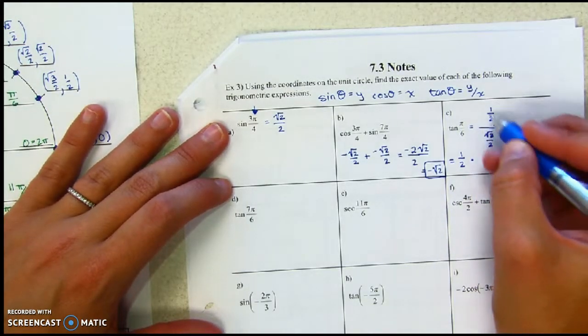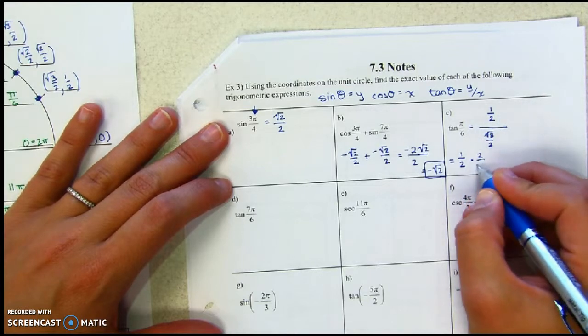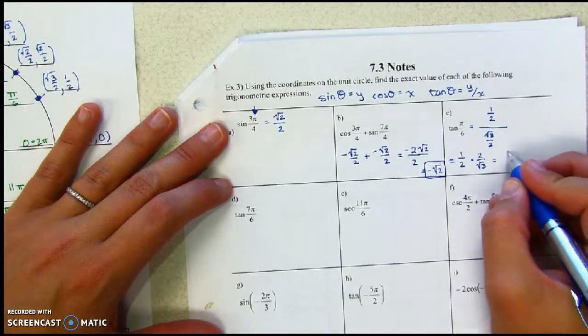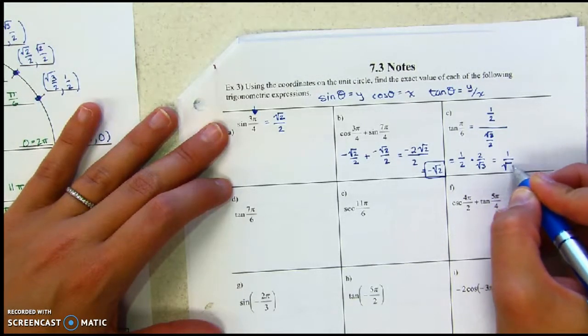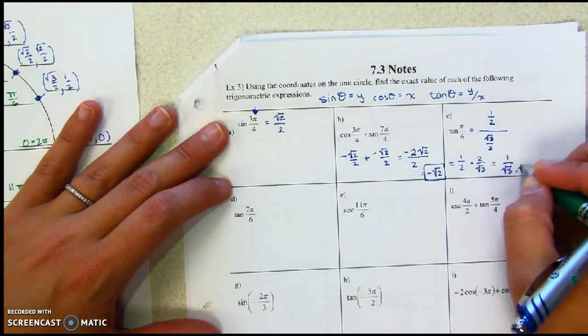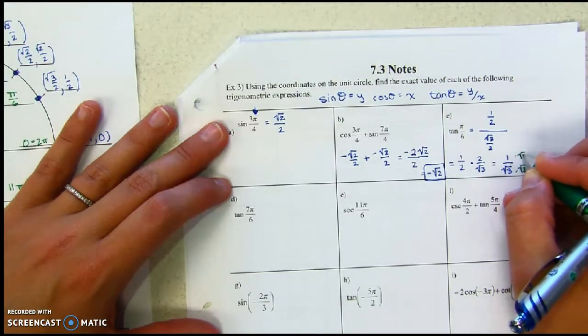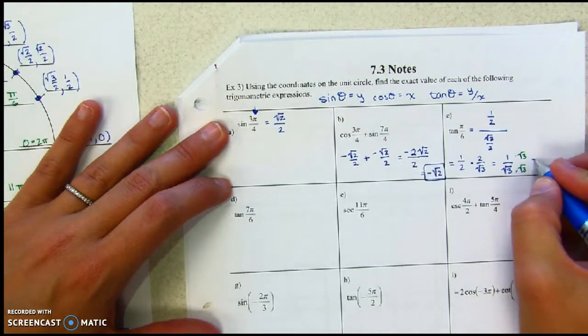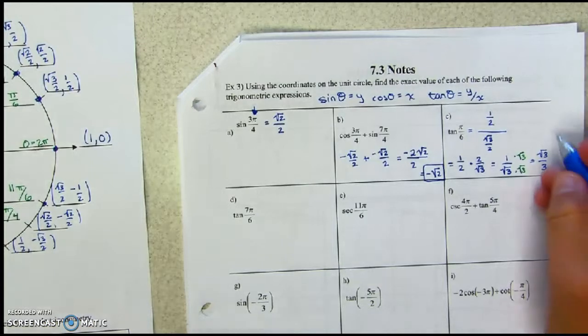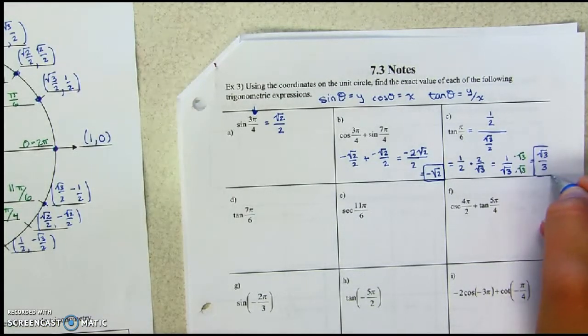We take the numerator and we multiply by the reciprocal of the denominator. The 2's divide out and we're left with 1 over square root 3, but we don't ever leave it like that. We have to rationalize the denominator. Say rationalize, rationalize. So ta-da, that's the tangent at pi over 6.